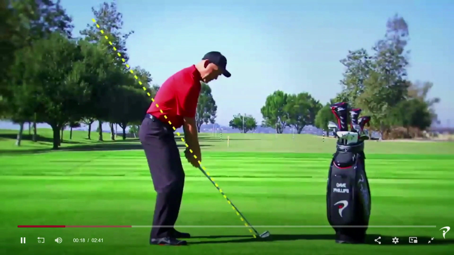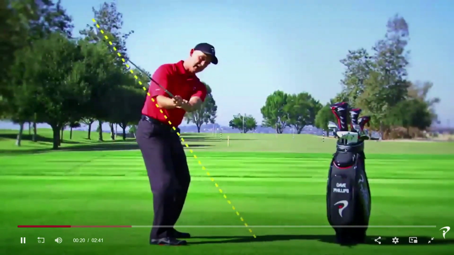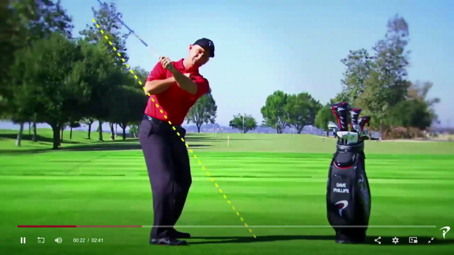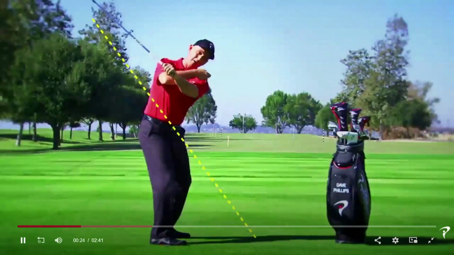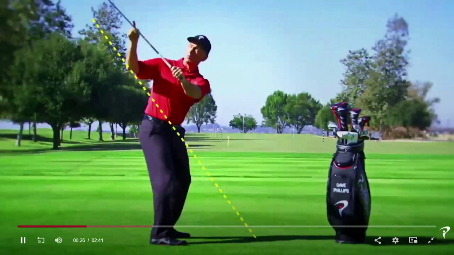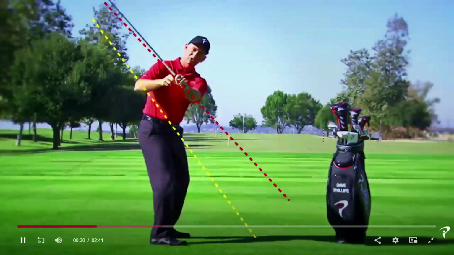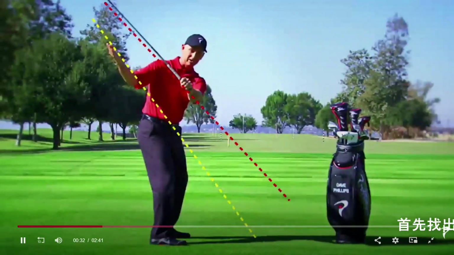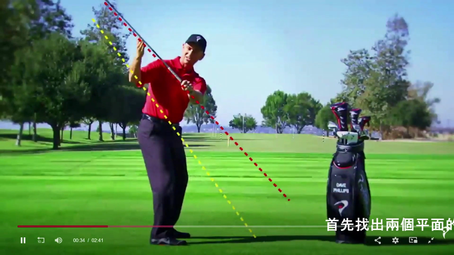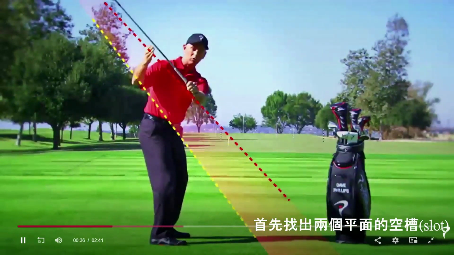Now, during your backswing, we're going to take your swing back until your upper arm is parallel to the ground. When your upper arm is parallel to the ground, we're going to draw a secondary line along the club shaft. And what you'll notice is there's a slot between the original shaft plane line and this secondary line. This we call your slot.